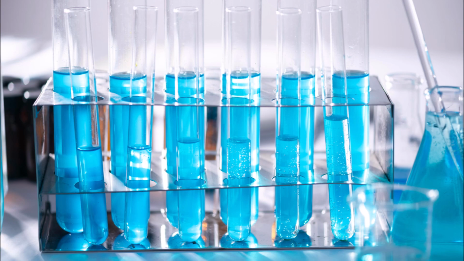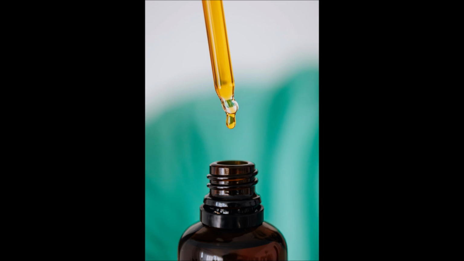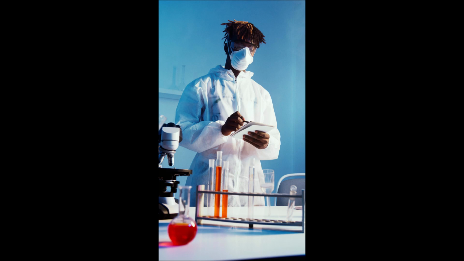Number one is selecting the right plant species. The first step in collecting endophytes is choosing the appropriate plant material. Consider the following when choosing the plant material. Number one is healthy plant tissues. Collect samples from symptom-free plants to avoid contamination with pathogens.